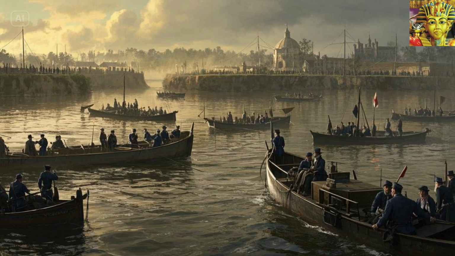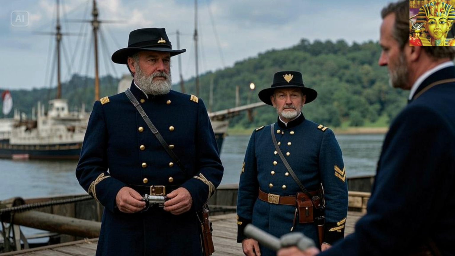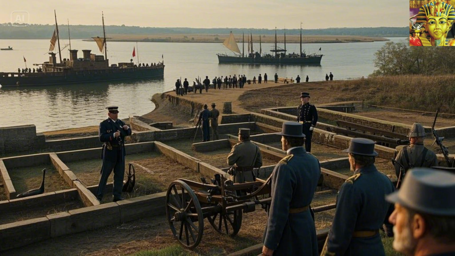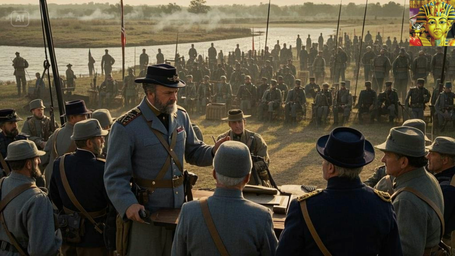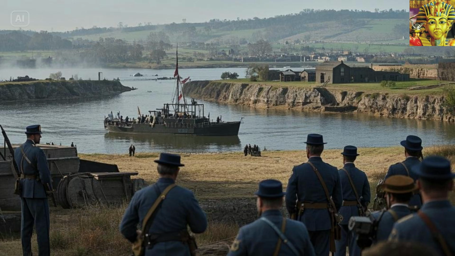The first assault, May 19, 1863. The first assault on Vicksburg was launched on May 19, 1863. Grant's forces attacked the Confederate defenses from multiple directions, but the well-entrenched Confederates repelled the Union attacks with heavy losses. The failure of the first assault demonstrated the strength of Vicksburg's defenses and the difficulty of taking the city by direct assault.